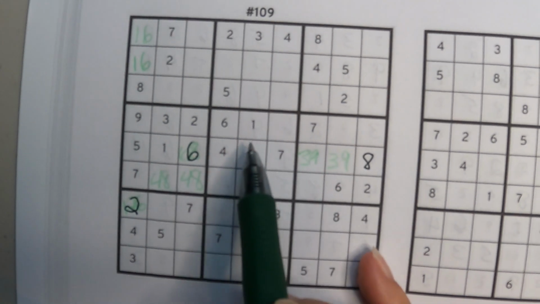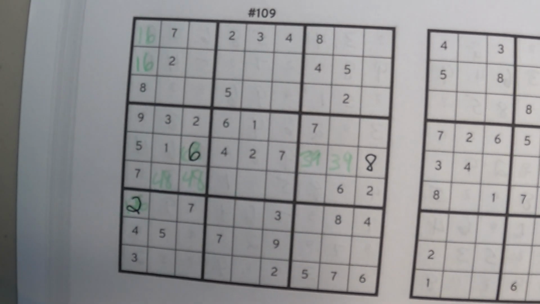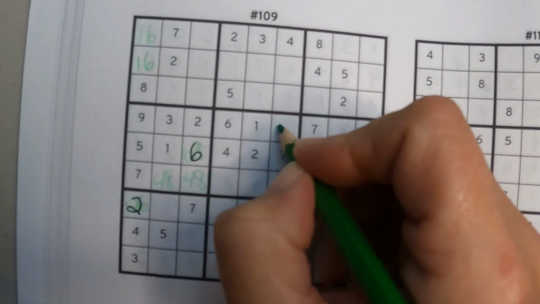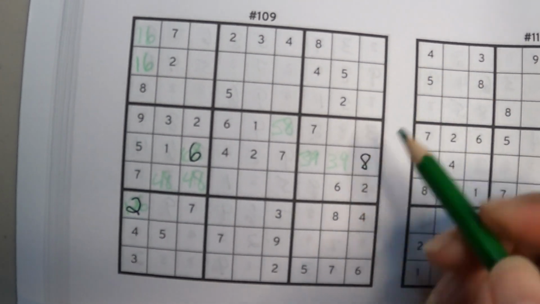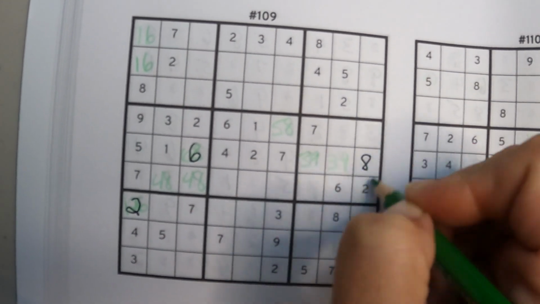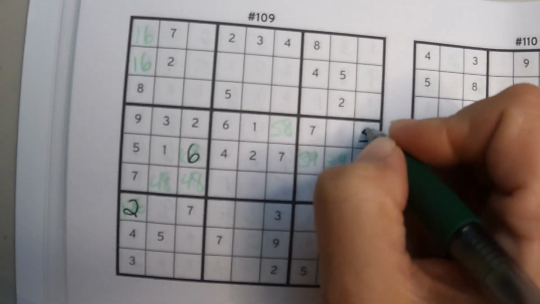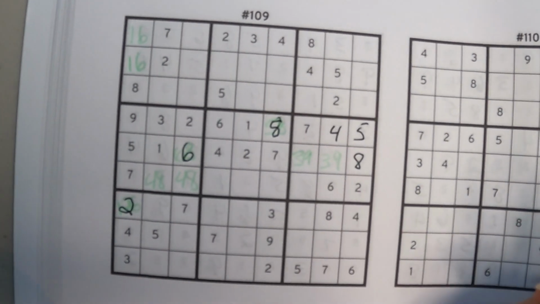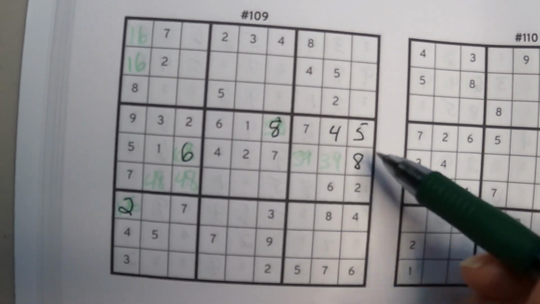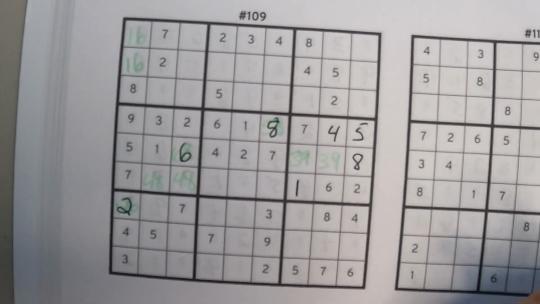If we look at this row, we've got 1, 2, 3. We're missing 4, 5, and 8. We've got the 4 here. So 5, 8. An 8 covering this box, and a 4 there. So this is our 5, 4, and 8. If we finish out this box then, looks like we're also missing a 1.